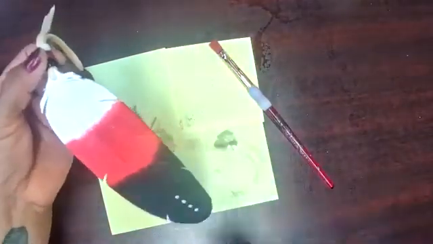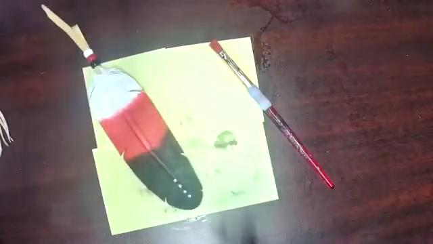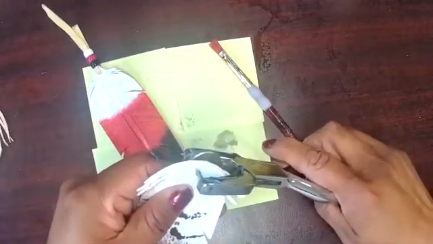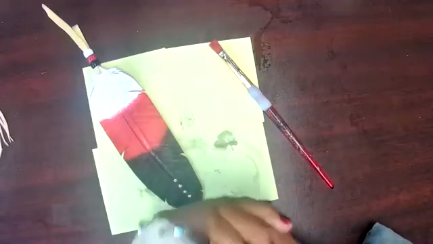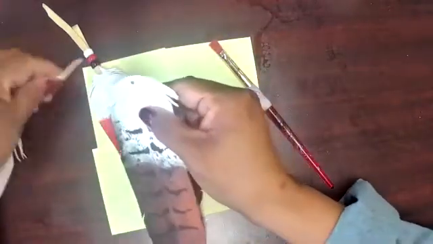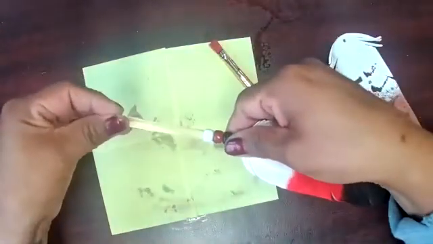We do have leather hole punchers. You're able to, we'll use this one, punch right in the middle of that quill. Okay, creating that hole so that you're able to take a piece of leather and you'll thread it through, creating that.